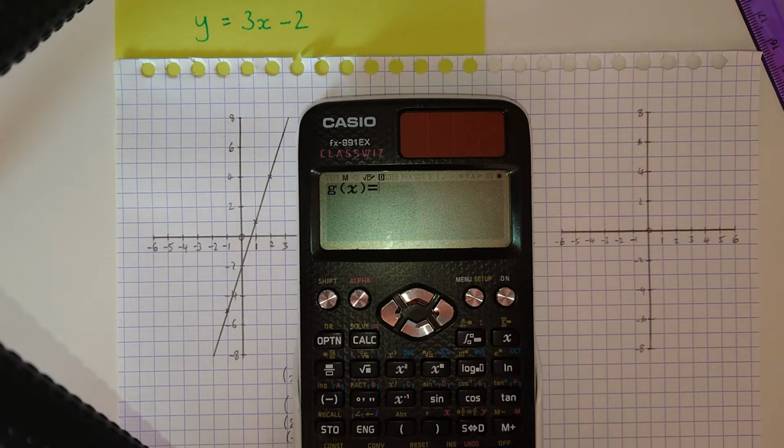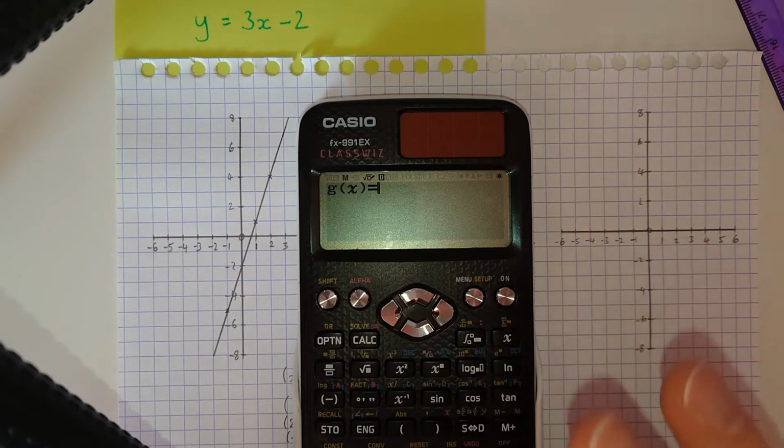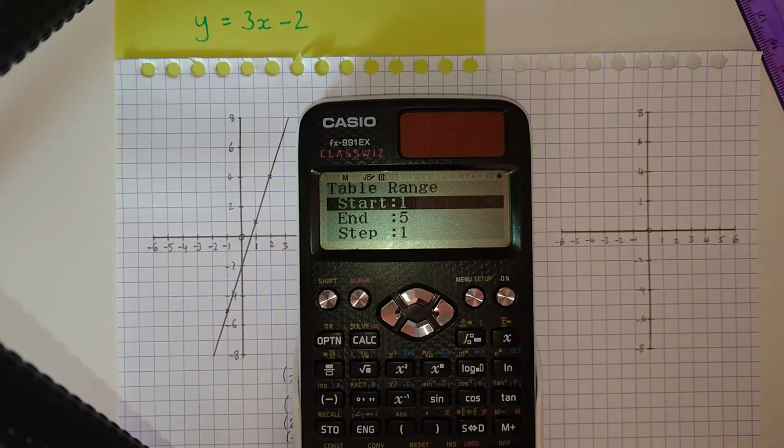That might not come up on your calculator. If you have the old edition, it won't ask for a second function, but I only want to plot one graph at a time. I don't need a second function. I just want to do 3x minus 2. So we'll ignore that and press equals.